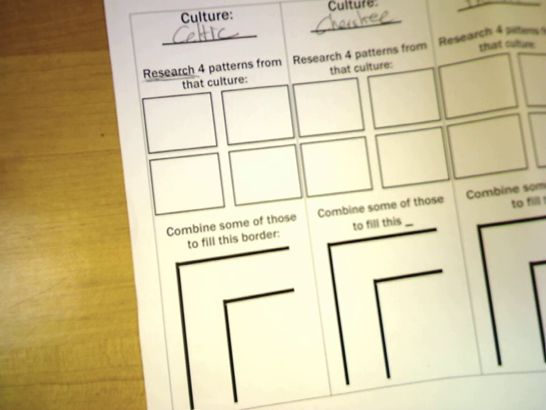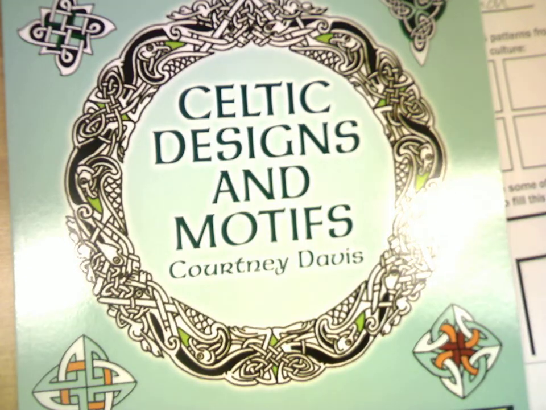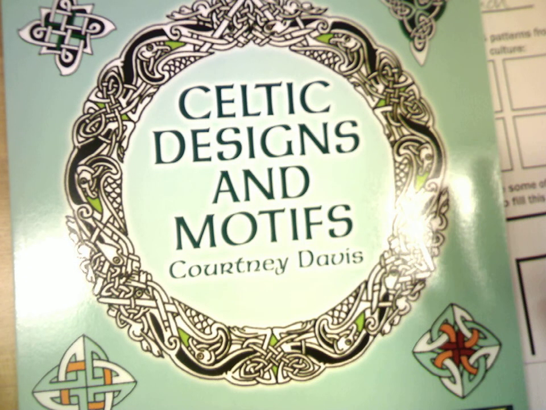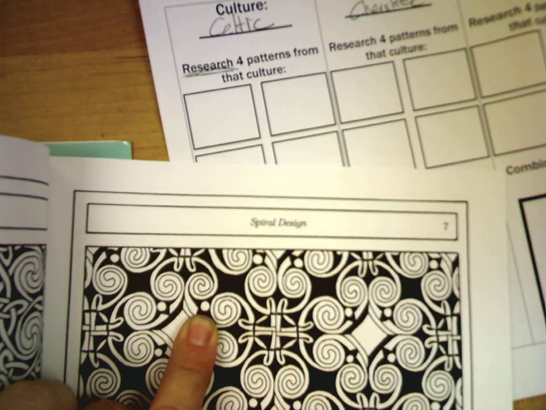Now, over on the edge of the room, on the windowsill, I have some books that look like this. So for my Celtic, I found my Celtic book. I don't have a book for every culture, so you may end up doing some internet research, and I'll go over that in just a minute. But if I have one of these books, you can go through here and find a pattern that you like and draw at least a piece of it.